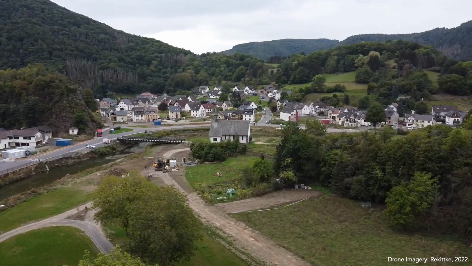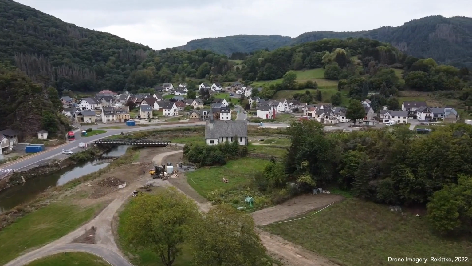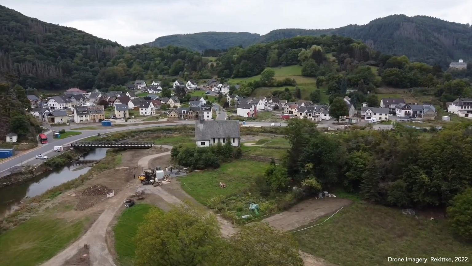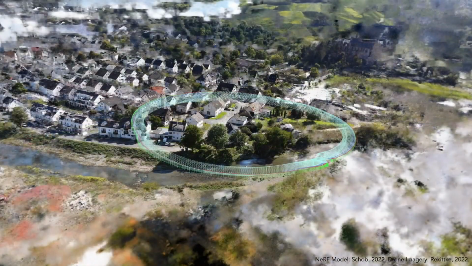After the collection of footage in the field, we use Instant NGP, standing for Instant Neural Graphics Primitives. It renders the raw material into new images or animations of widely photorealistic quality.